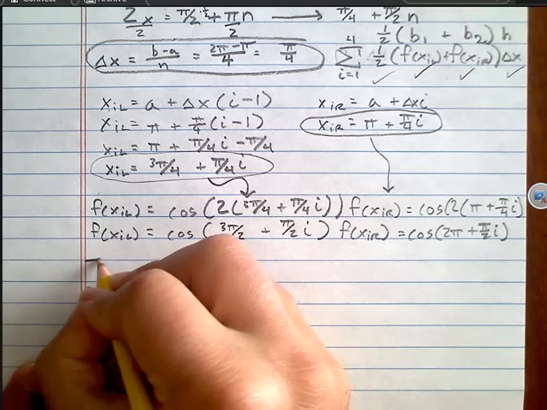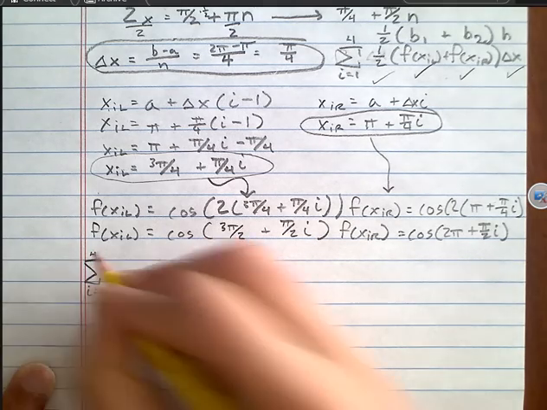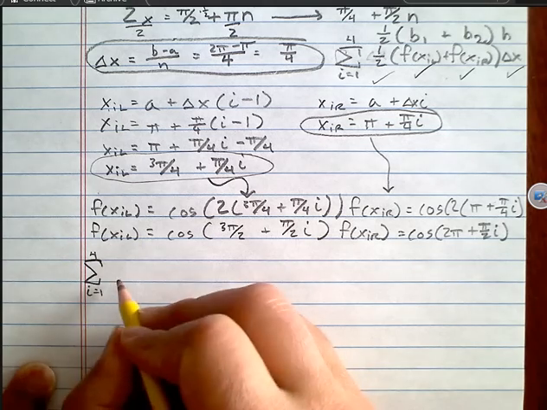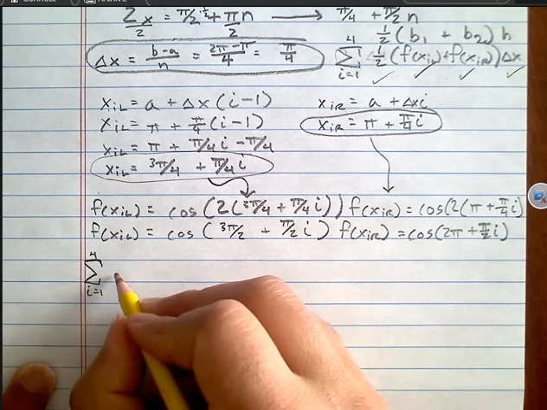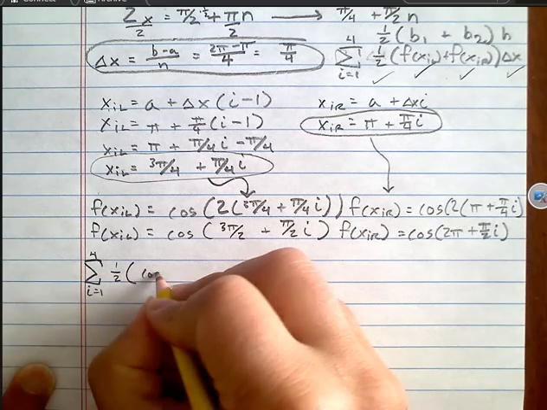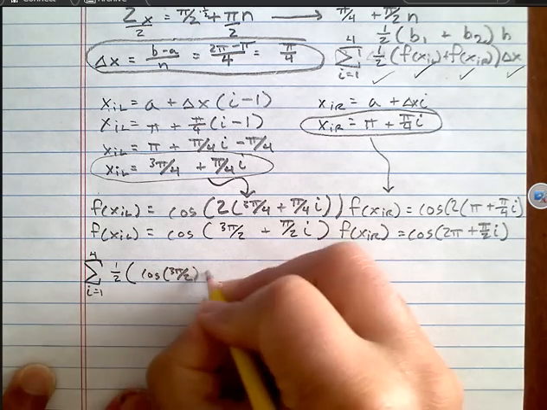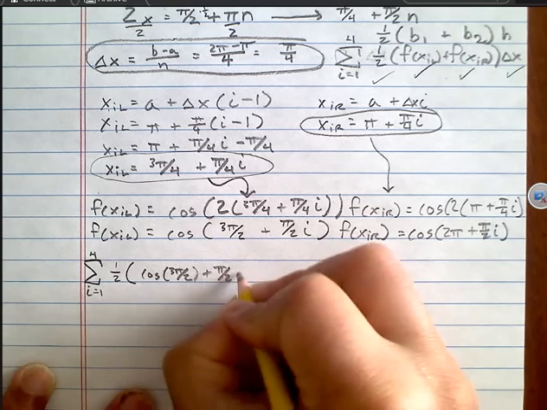Our summation, i equals 1 to 4, we're adding 4 things, and it is one-half times cosine of 3 pi over 2 plus pi over 2 i.